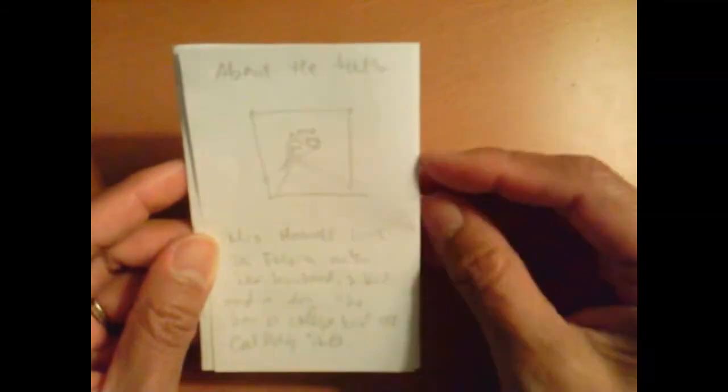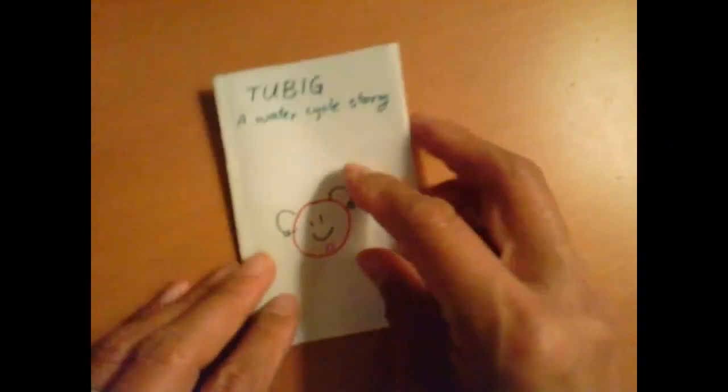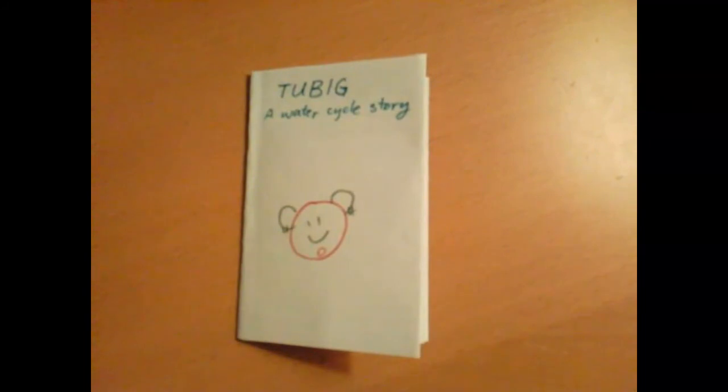You have to have a self-portrait of yourself. And about me, Mrs. Howell lives in Folsom with her husband, 2 kids, and a dog. She has a college kid at Cal Poly SLO. That's my water cycle story.